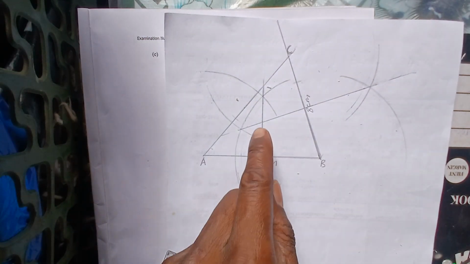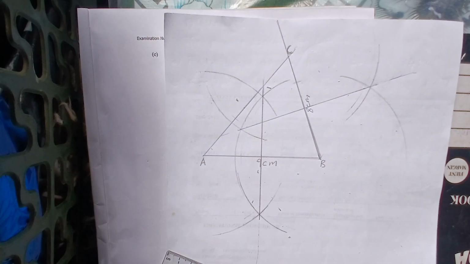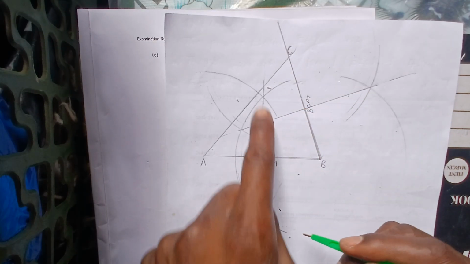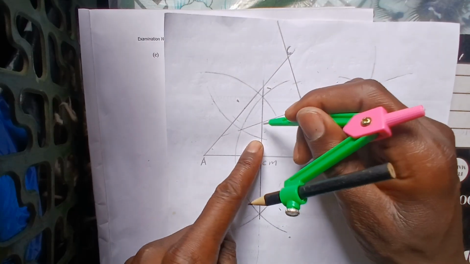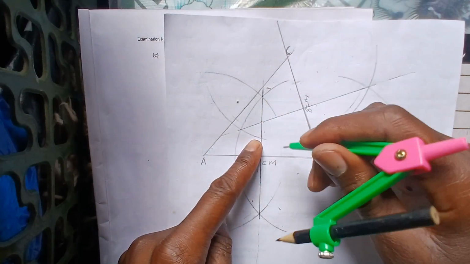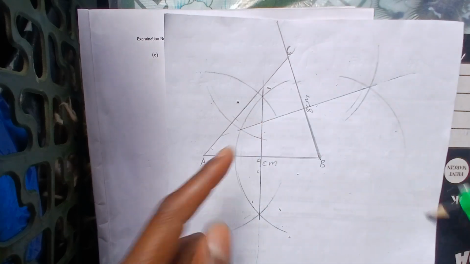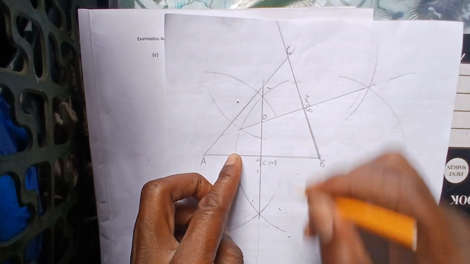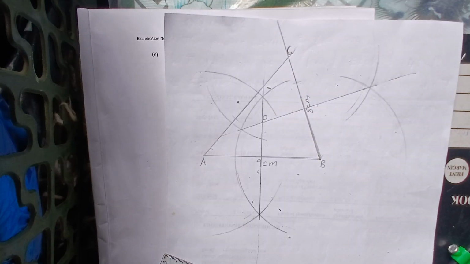So now they say mark the point where the bisectors meet as point O. The bisector of this one and this one meet here. You are going to mark it as O like this. So that's the way you are going to do it.